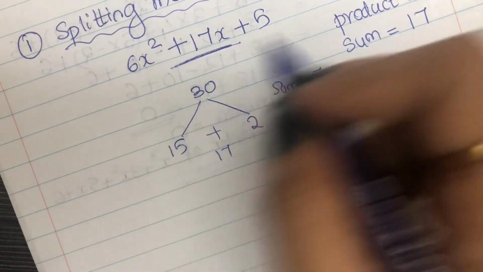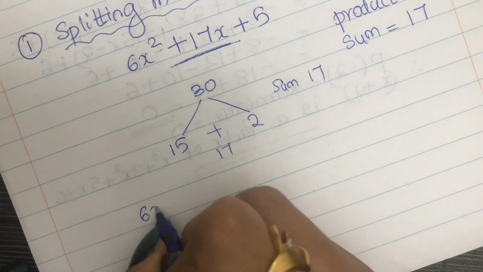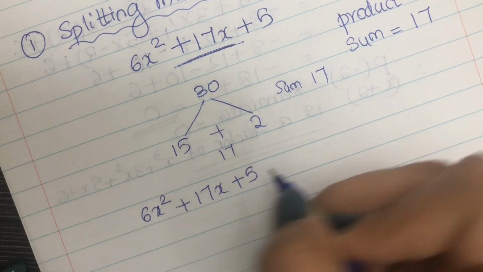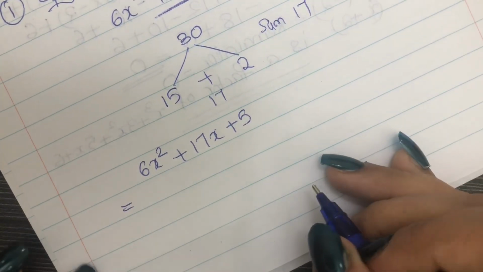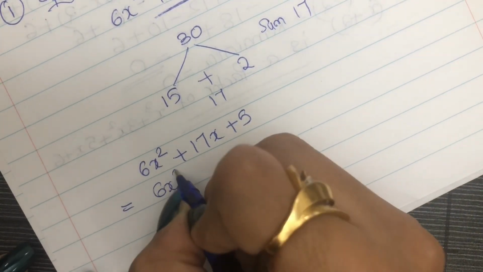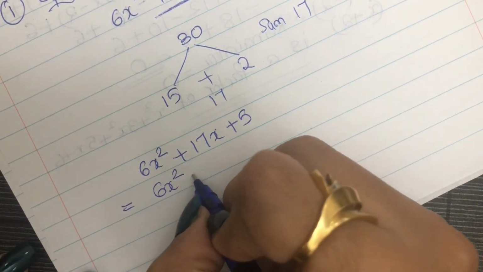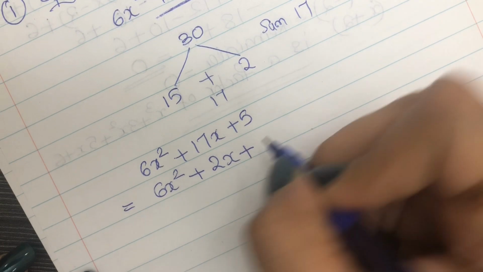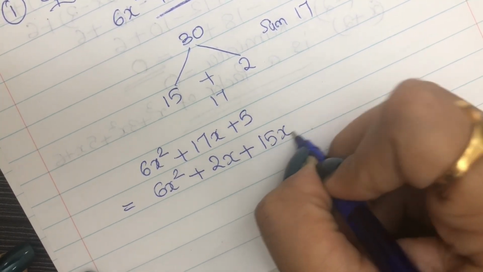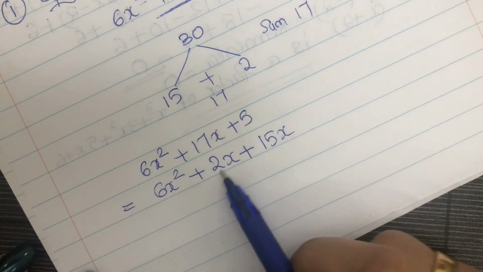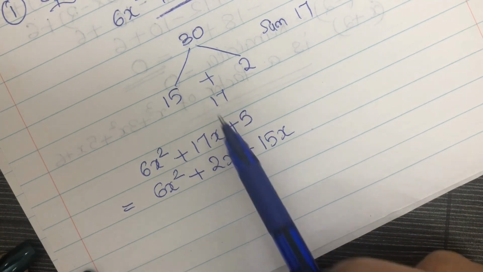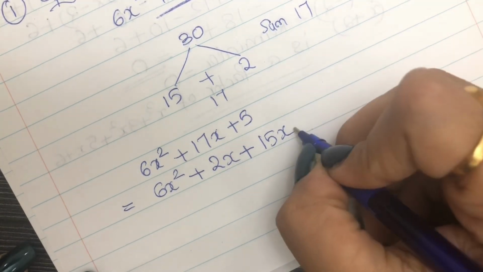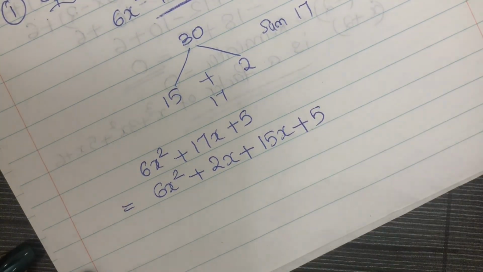So we can write 6x square plus 17x plus 5 as 6x square plus 2x plus 15x plus 5. We have split 17 into 15 and 2.